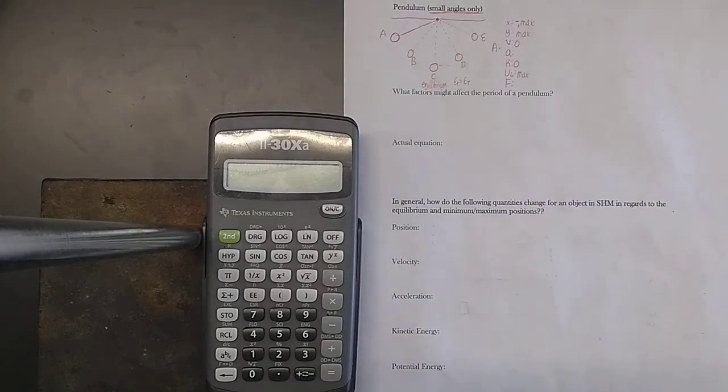And as far as the acceleration goes, remember that one of the definitions of simple harmonic motion is that the restoring force is proportional to displacement. Just like the force was biggest when the object on the spring was as far from equilibrium as possible, the same thing is going to be true of a pendulum.